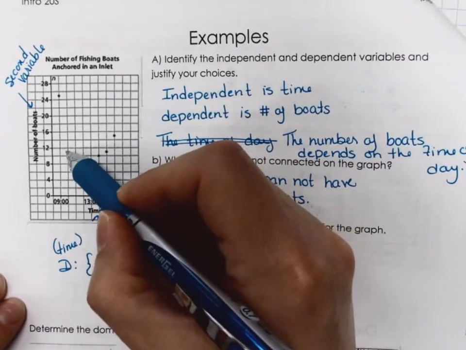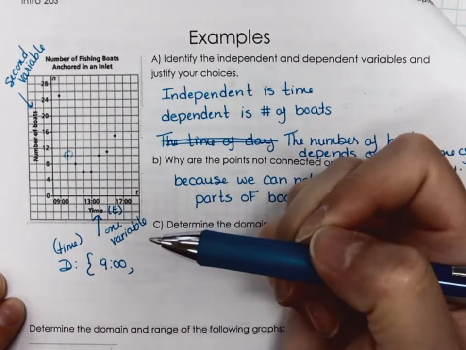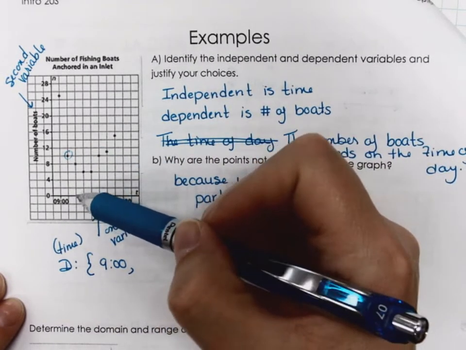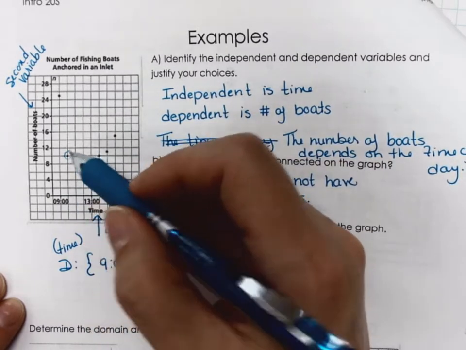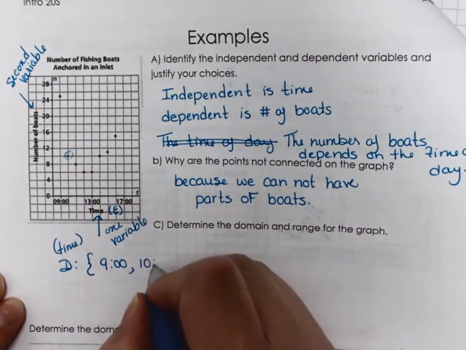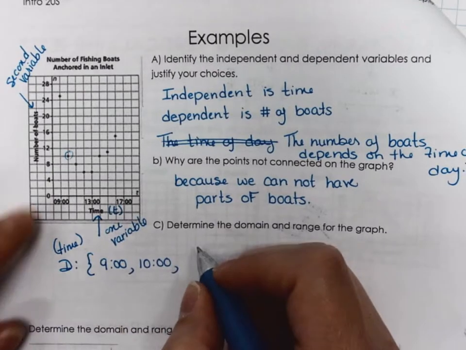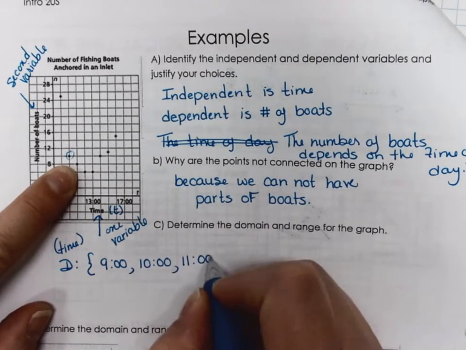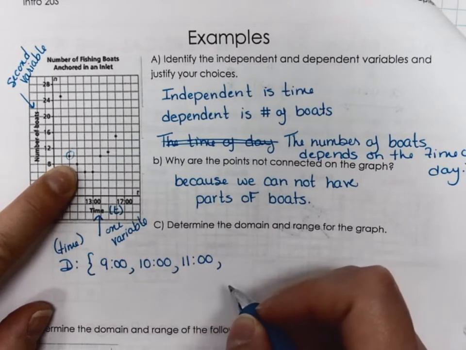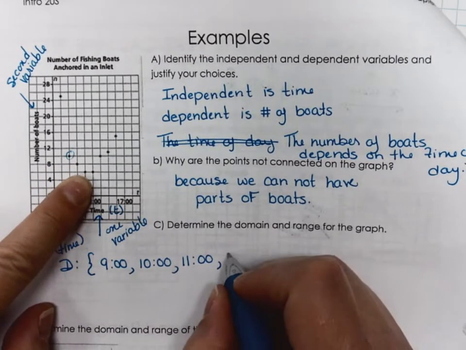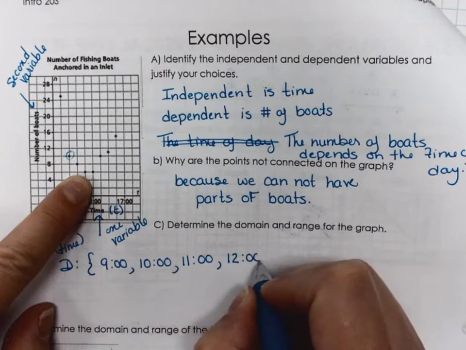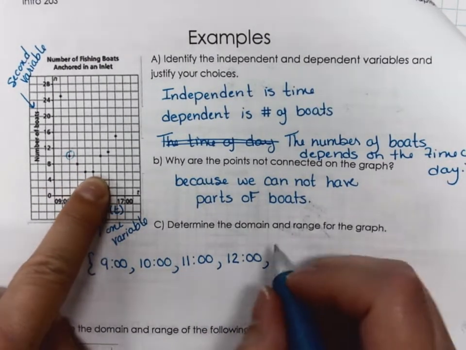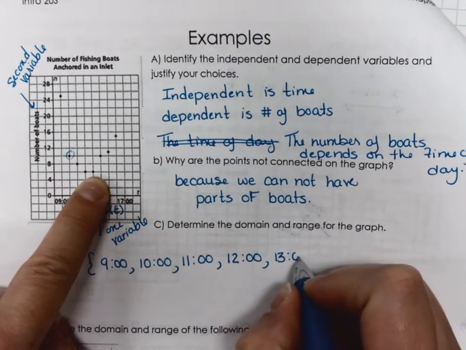No, we got a dot here. We have dots in between. So 10, 11, 12, 13. Okay, so each one goes up by 1. So then we have one at 10 a.m. And we have the next one at 11 a.m. And we have the next one at 12 p.m. And the next one after that is 13 o'clock.